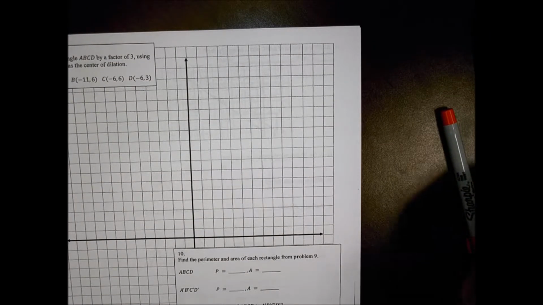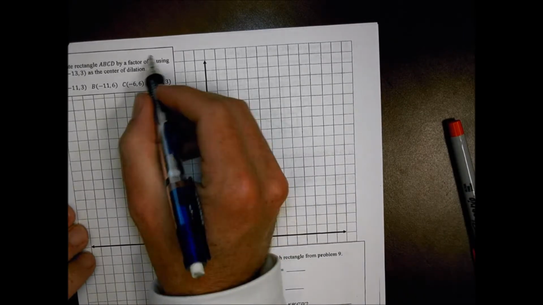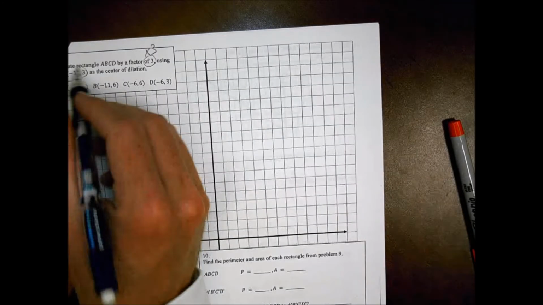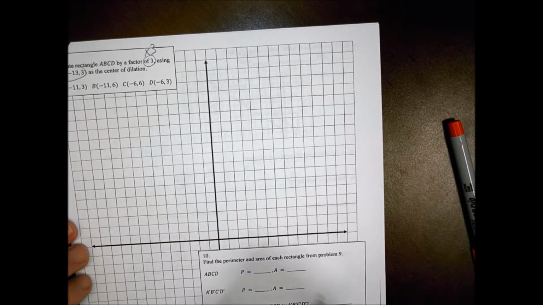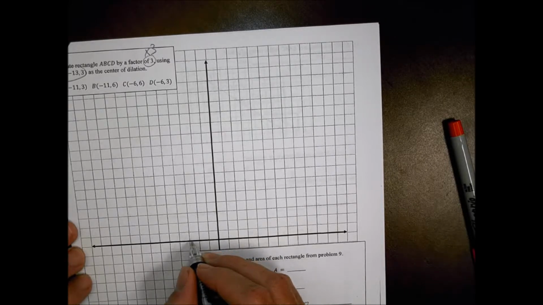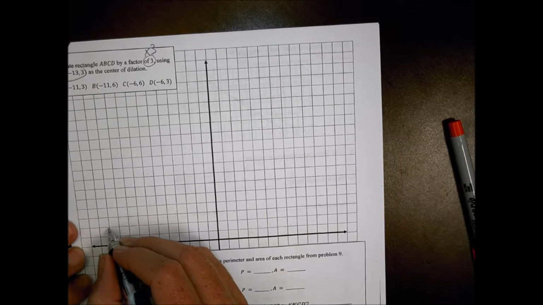Let's take a look at the back side and let's look at number 9. Number 9 says to dilate the rectangle ABCD by a factor of 3. So this is going to be enlarging, right, times 3, using P as a center. So let's put our initial one down. We have negative 11, 3. So 1, 2, 3, 4, 5, 6, 7, 8, 9, 10, 11. And up 1, 2, 3.